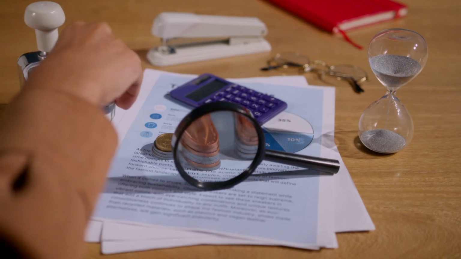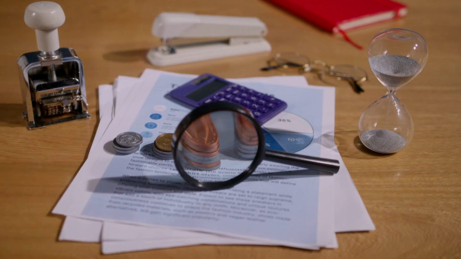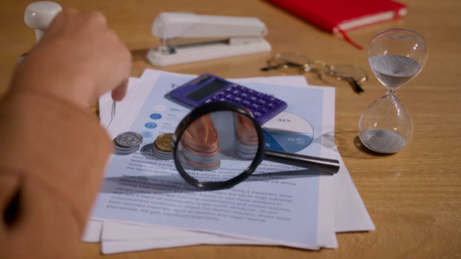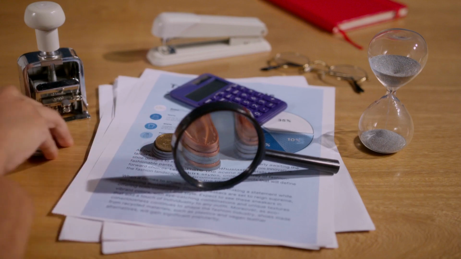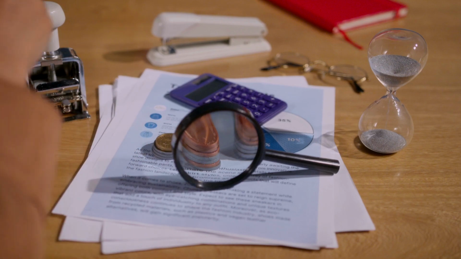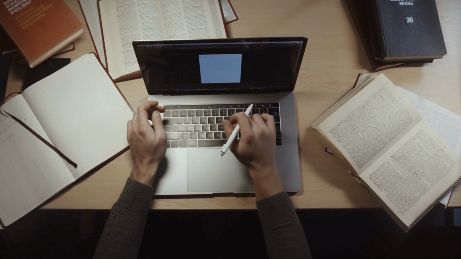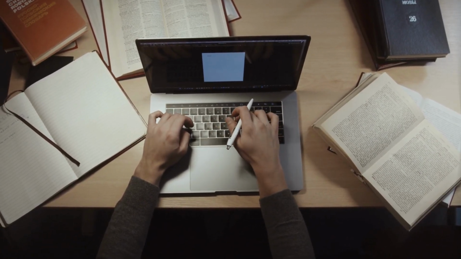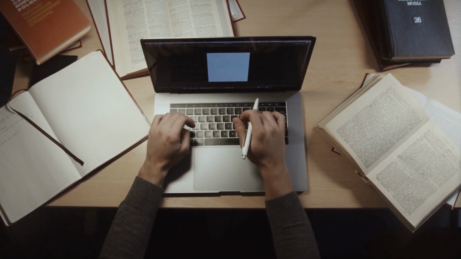Kiyosaki emphasizes that financial education is the key to moving quadrants. It's not about working harder, it's about working smarter. Invest in learning about business systems, passive income strategies, and leveraging assets. The more you learn, the faster you grow. Start small, whether it's reading more about investments or brainstorming scalable business ideas. The journey begins with a single step.